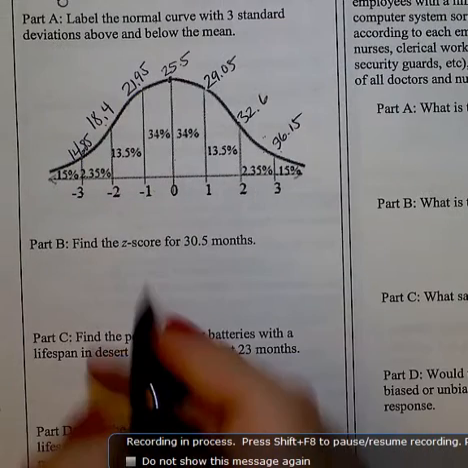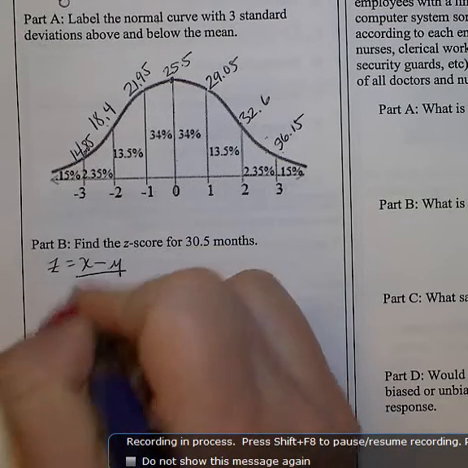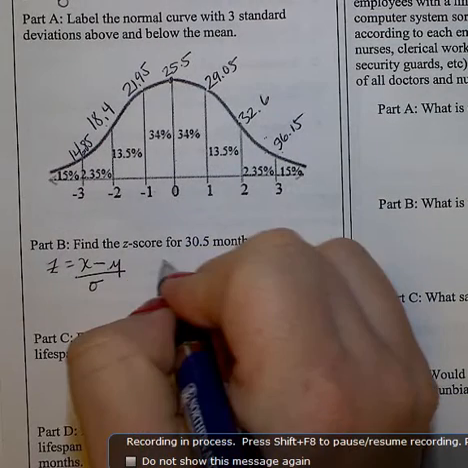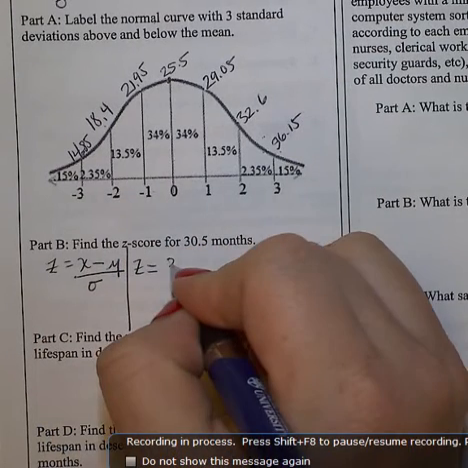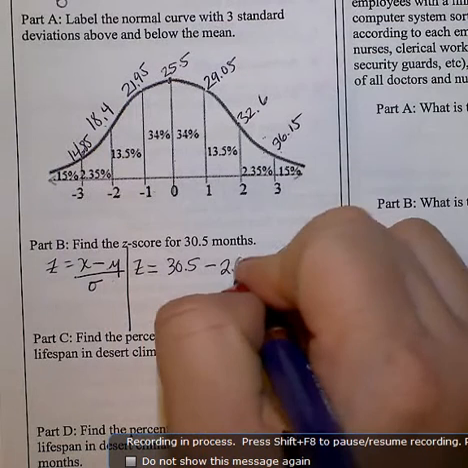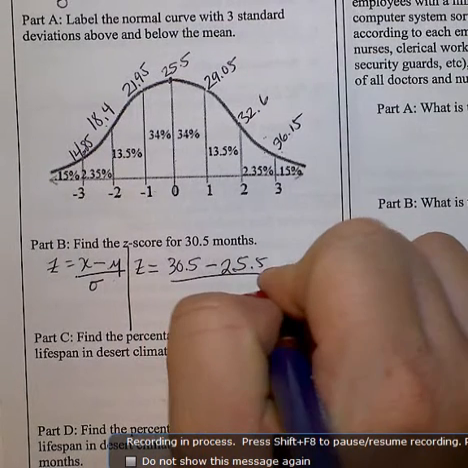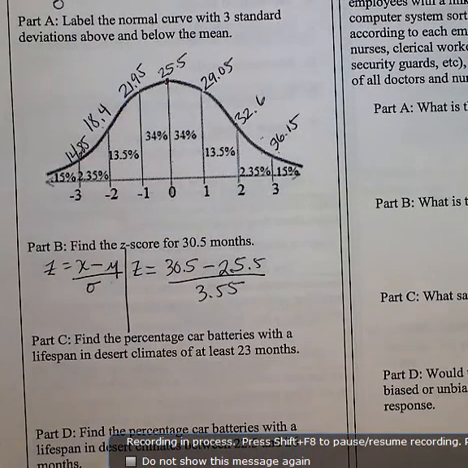Find the z-score. So z-score is your data point minus your mu divided by standard deviation. So for this problem, we have a data point of 30.5. We have a mu value of 25.5 and a sigma value of 3.55.